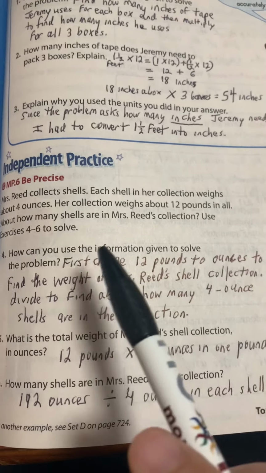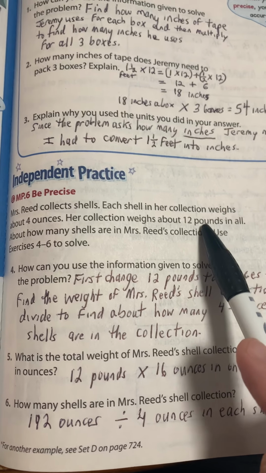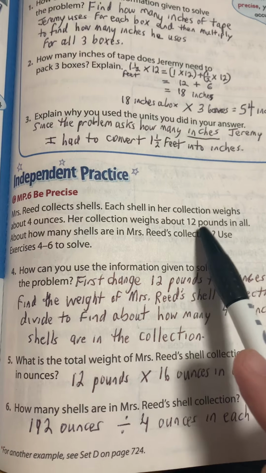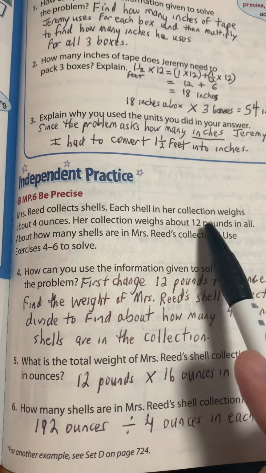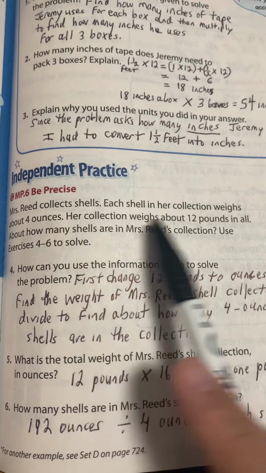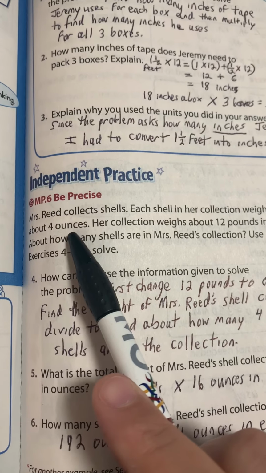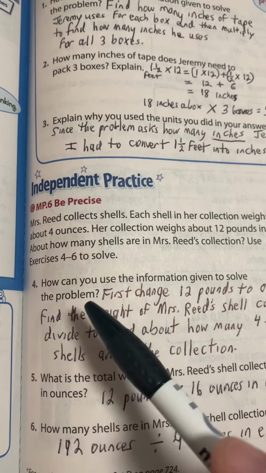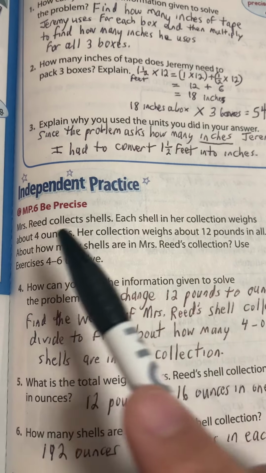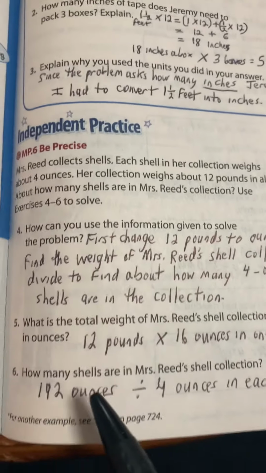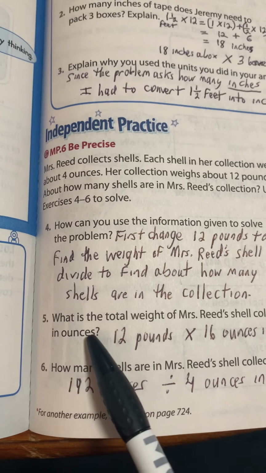So to translate that a little bit, I'm going to make pounds into ounces, and you probably know from looking at your sheet, or you should know, there are 16 ounces in a pound. So I could do 12 times 16. That'll give me how many ounces our whole collection is. Each shell is 4 ounces. So if I want to find out how many shells she has, I'm going to take the answer of 12 times 16 and divide it by 4. So what is the total weight of Mrs. Reed's shell collection in ounces?